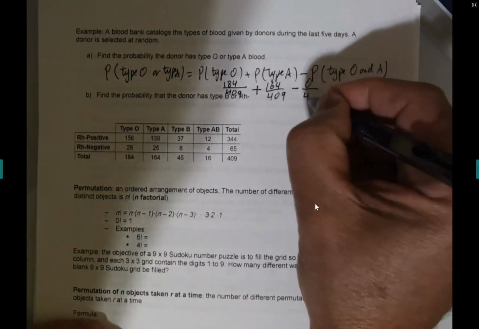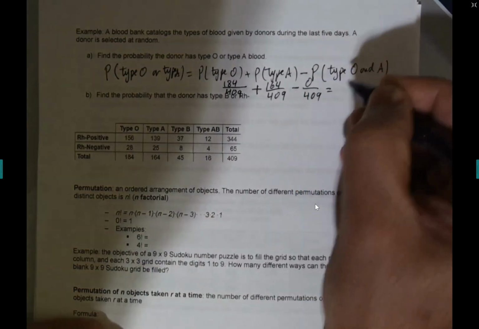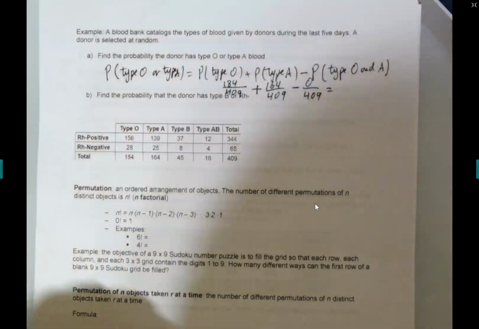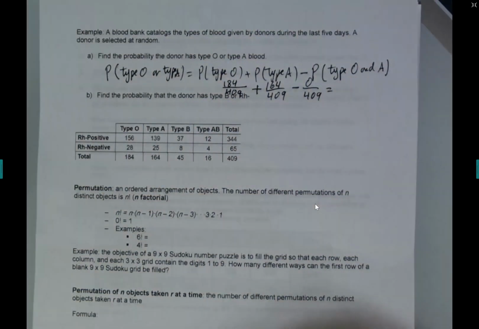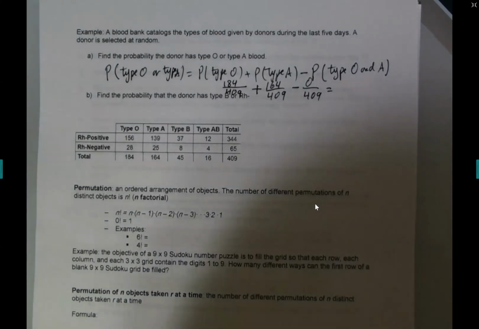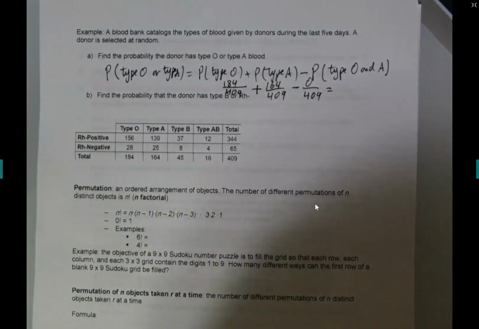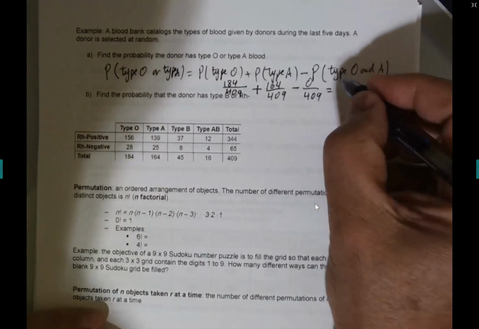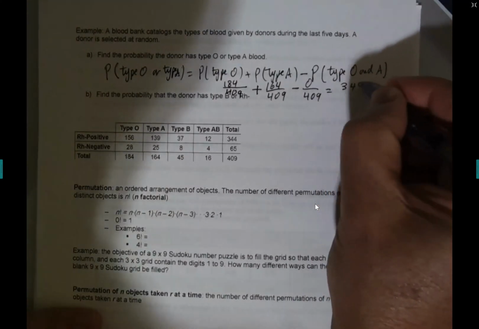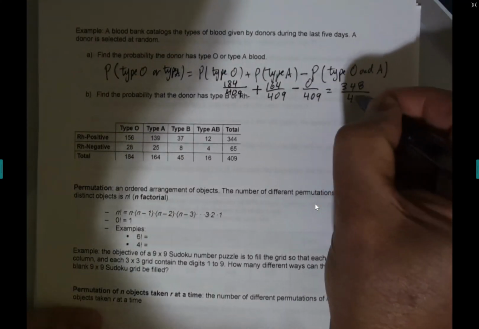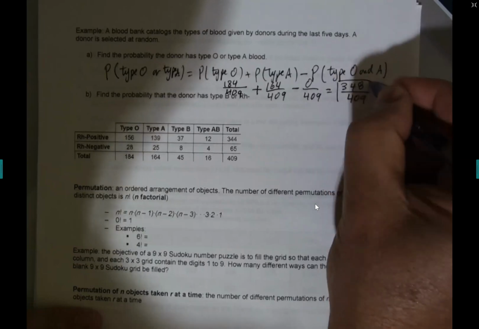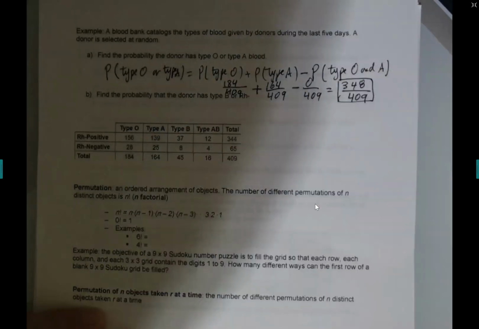But sir, we can't add both, like type O and type A. Yeah, we can. If we say probability of type O or type A, you just add the two types and that's it. But there is no intersection between the two. So your answer will be, guys, if you add 184 plus 164, it will be 348 divided by 409. That's the answer. Now let's look at B.